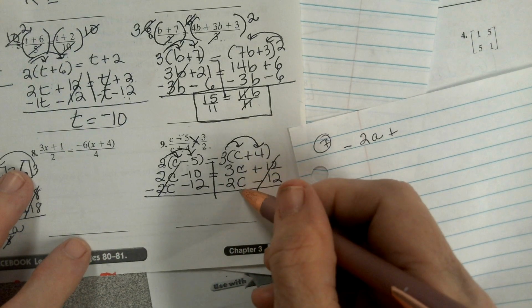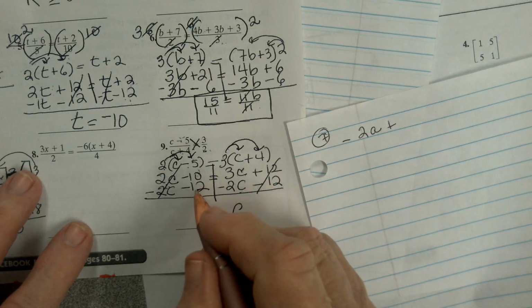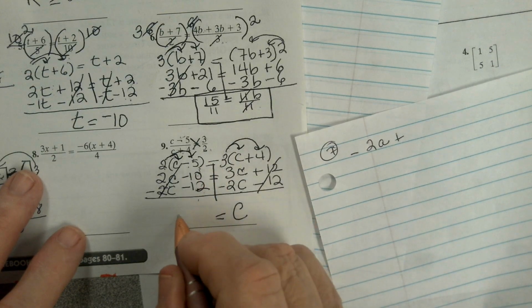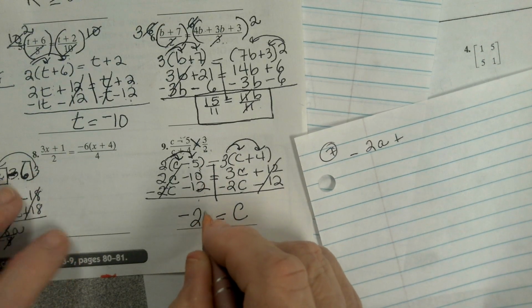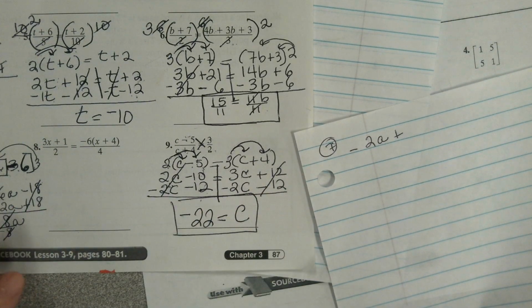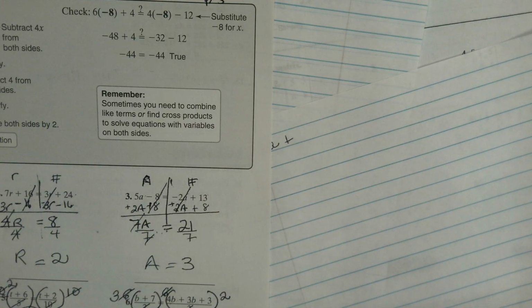What's 3 C's minus 2 C's? 1 C is equal to, who knows the final answer? -22. -22. Same sign, sum, and there's more of the negative signs. And that is your answer. Okay. So you will have on this side that one problem to do.